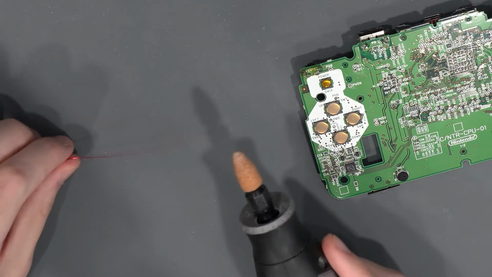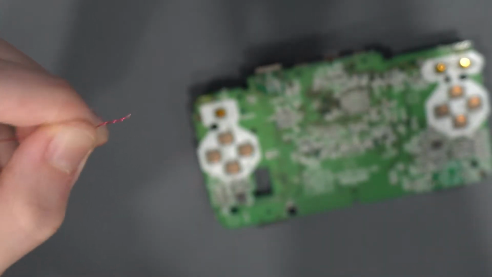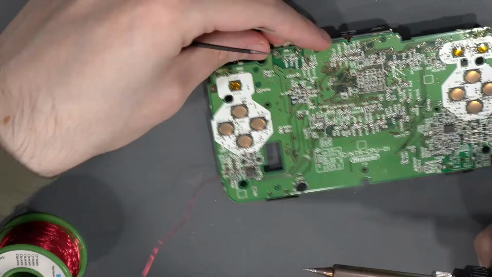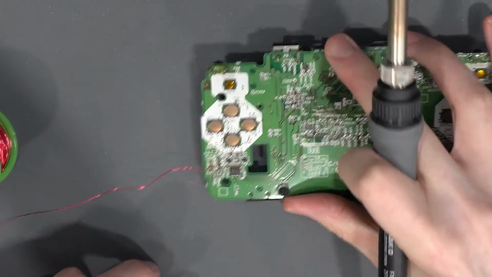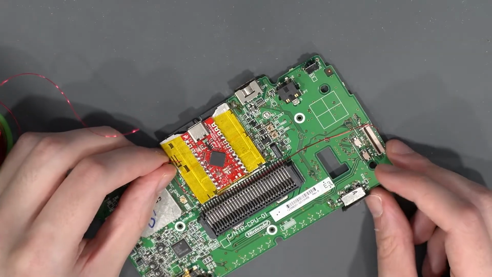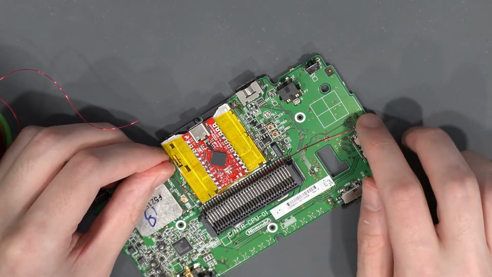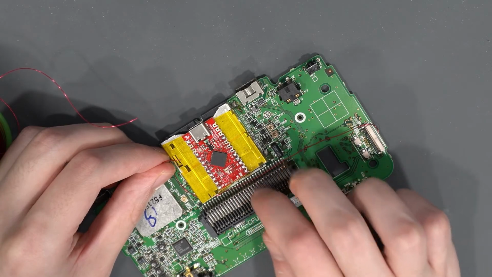So I'm going to use the Dremel I have to strip the wires. So a bit of the insulation is stripped off. I don't know if you can really see it, but you want something like that. Once it's done, just tug it ever so slightly, and then flip the board over. Careful with the wire. Alright, once it's on the other side, you can see that I routed it through this little gap between the cartridge slot and the GBA port.